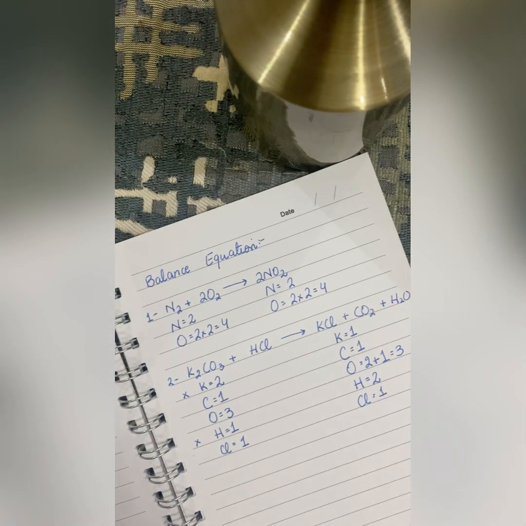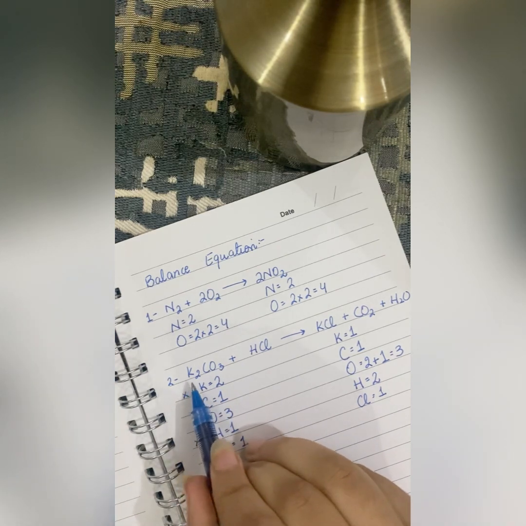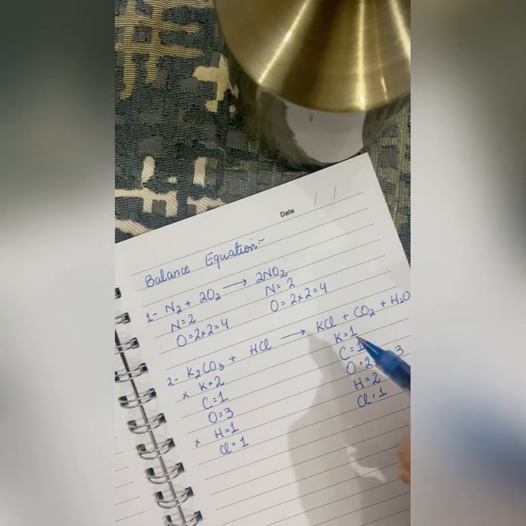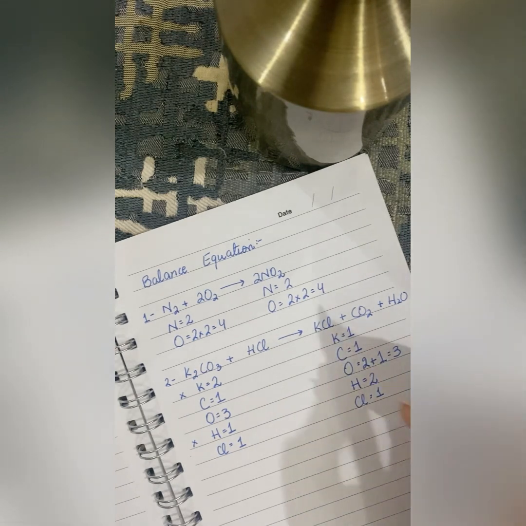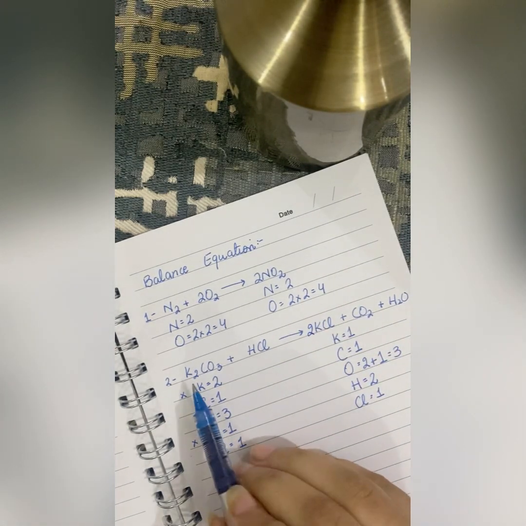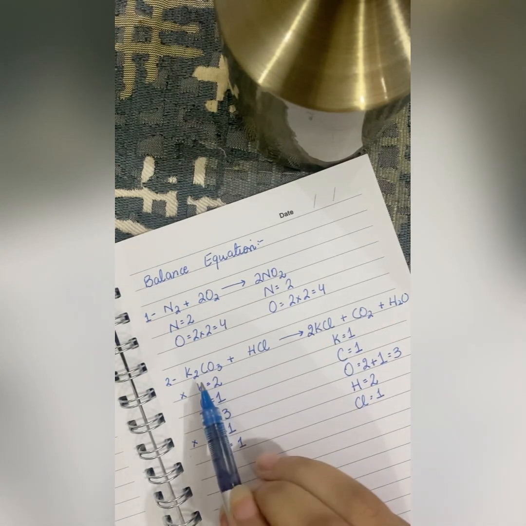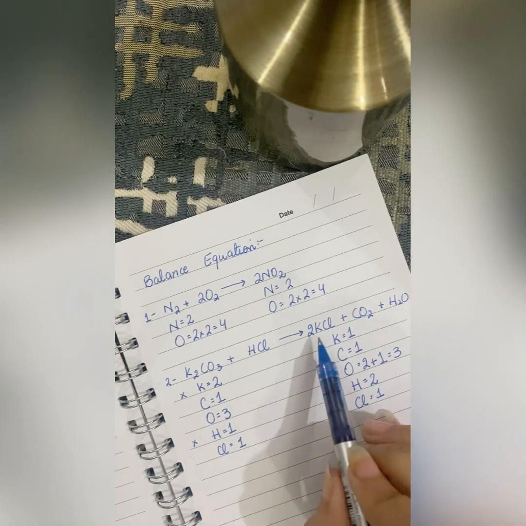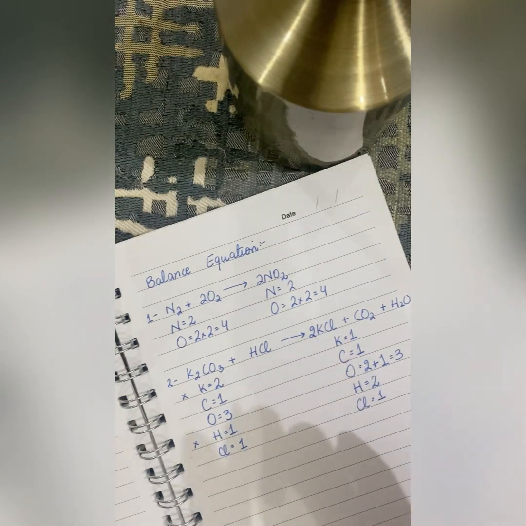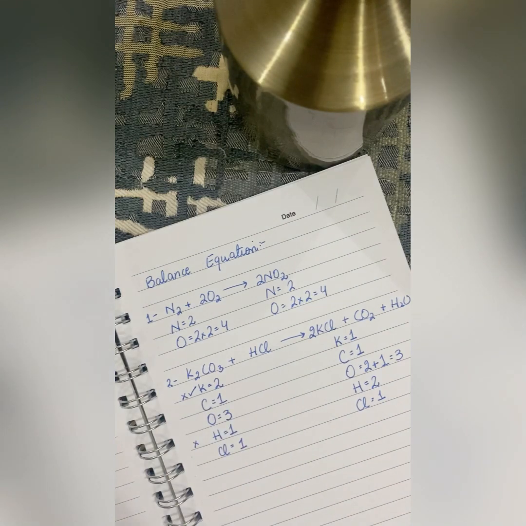Okay, so first of all, I'm going to start from potassium. Here in the reactant, I have 2 potassiums, but in the product, I have only 1 potassium. So I'm going to add a 2 here. Now, if we have a closer look, we can see that the potassium is balanced. In the reactants, we have 2 potassium, and in the product, we also have 2 potassium. So the potassium is now balanced.